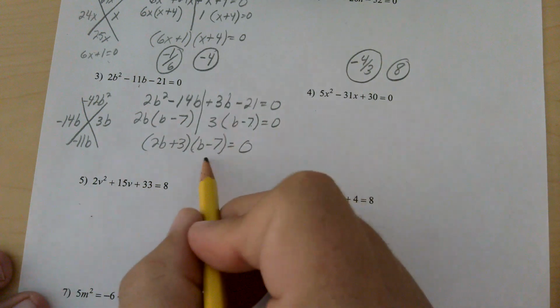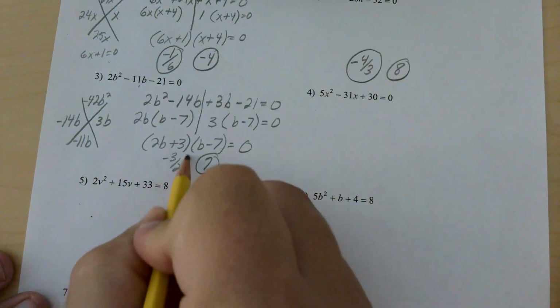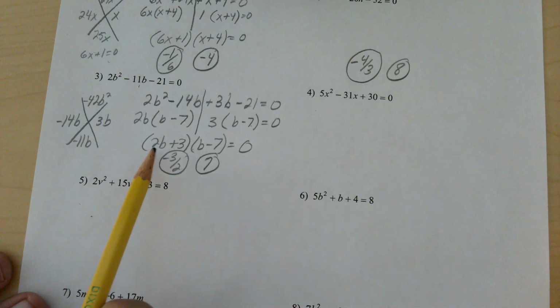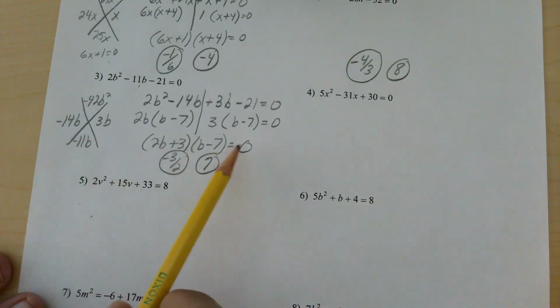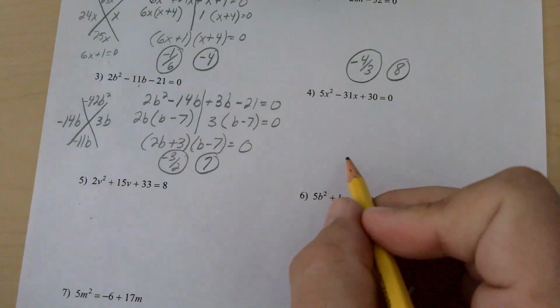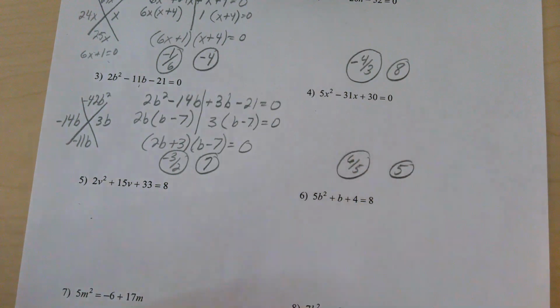I see positive 7 is a solution and negative 3/2 is a solution. I can do that in my head. Again, if you can't, set this equal to 0. Set each of these equal to 0 and solve one and two step equations. This next answer for number 4 is going to be 6/5 and 5.